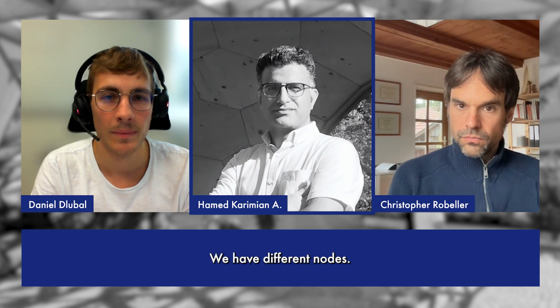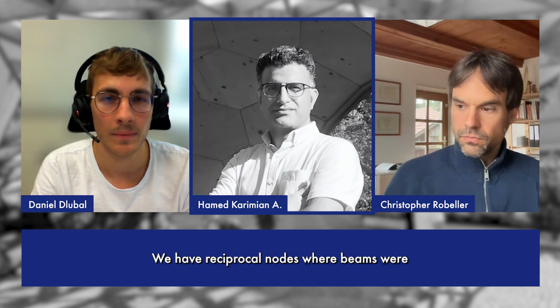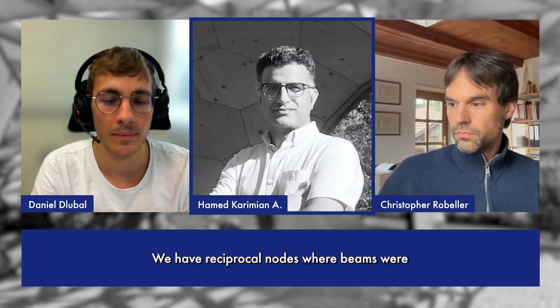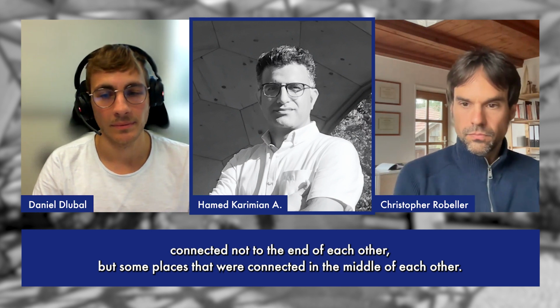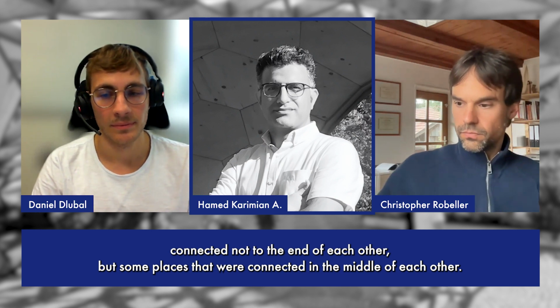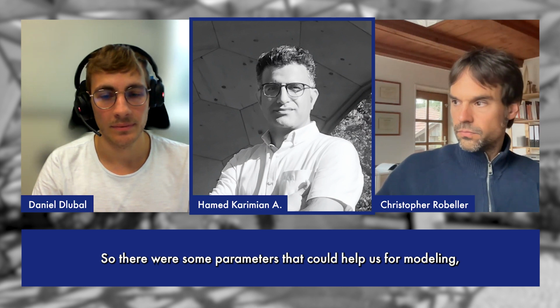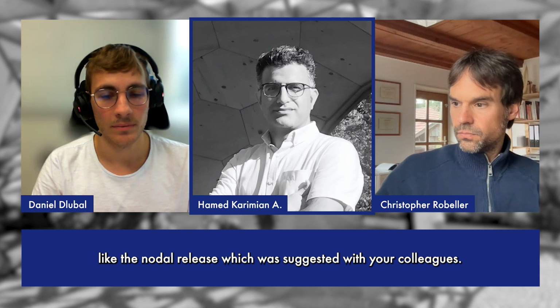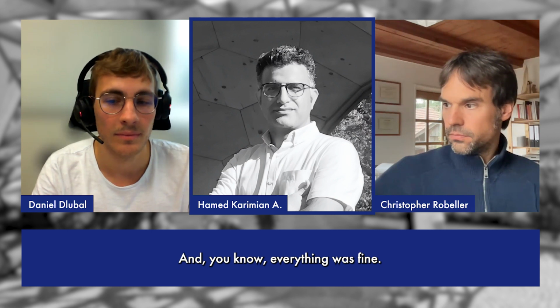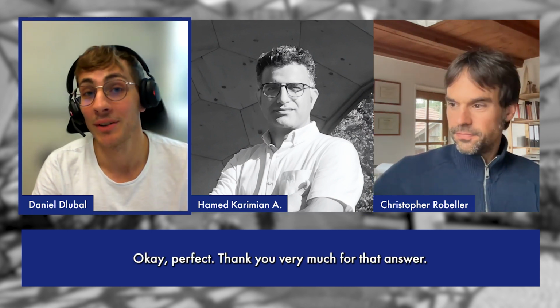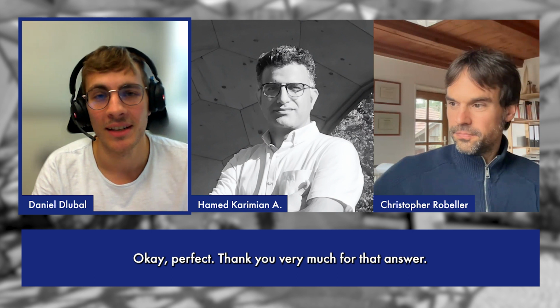We have different nodes. We have reciprocal nodes where beams were connected not to the end of each other, but in some places they were connected in the middle of each other. So there were some parameters that could help us for modeling, like the nodal release, which was suggested by your colleagues. And everything was fine. Okay, perfect. Thank you very much for that answer.